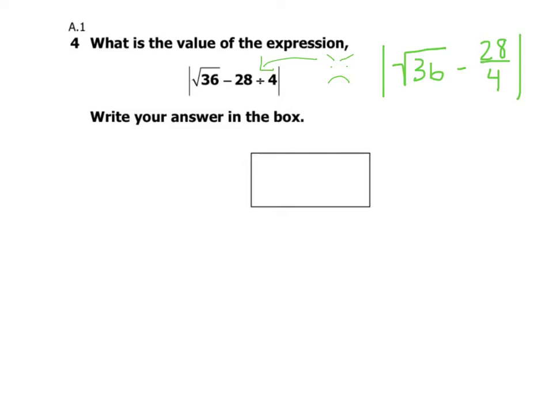So instead of seeing that as a situation where you're not sure whether you should subtract or divide first, I want you to see it like this one, in which case, oh, that's easy. Well, the square root of 36 is 6, and 28 divided by 4 is 7. And now I have to remember that when I subtract and get negative 1, the absolute value of negative 1 is indeed positive 1.